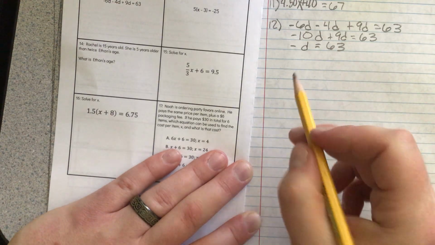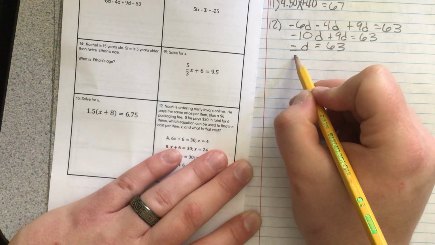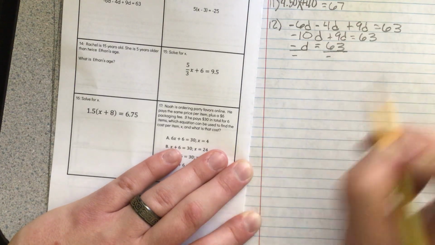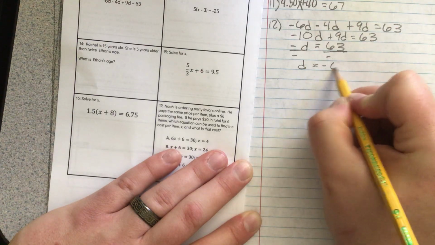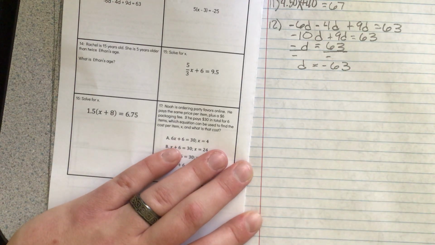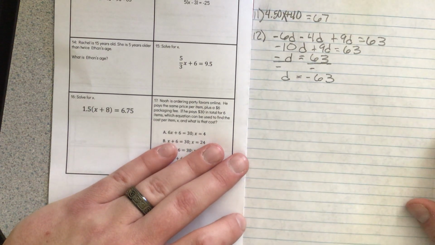63. And then finally, in order to get D by itself, this isn't my answer. My answer is not 63. I need to get rid of this negative. What this ends up doing is it ends up flipping the sign of 63, making it negative.